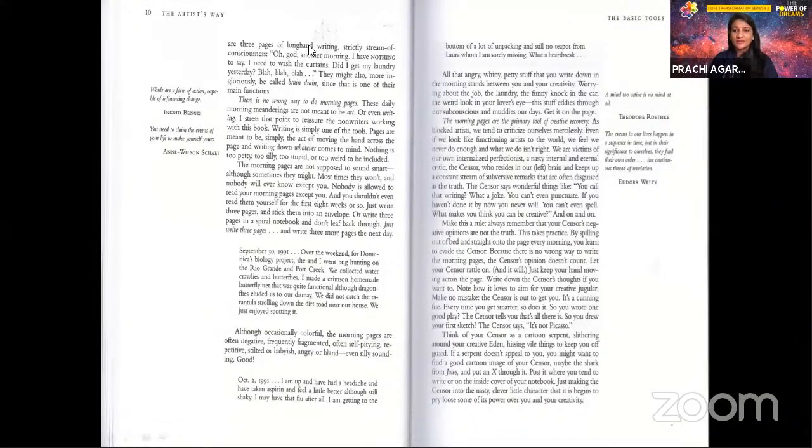The censor's opinion doesn't count. Let your censor rattle on, and it will. Just keep your hand moving across the page. Write down the censor's thoughts if you want. Note how it loves to aim for your creative jugular. Make no mistake, the censor is out to get you.